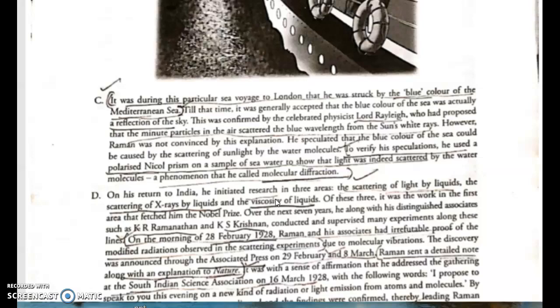But Raman was doubtful. He was not accepting this claim. He had his own speculation that water turns blue not because of air particles scattering the wavelength, but because of the water molecules themselves scattering the wavelength of the sun. He claimed this, and later he wanted to prove it.